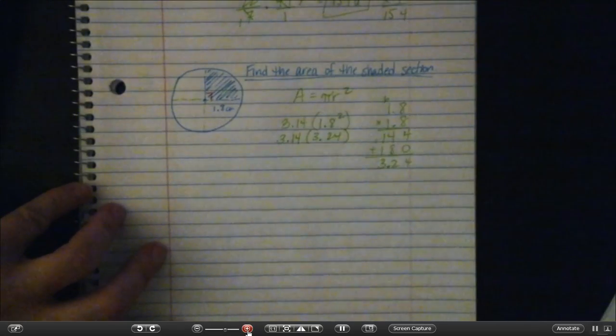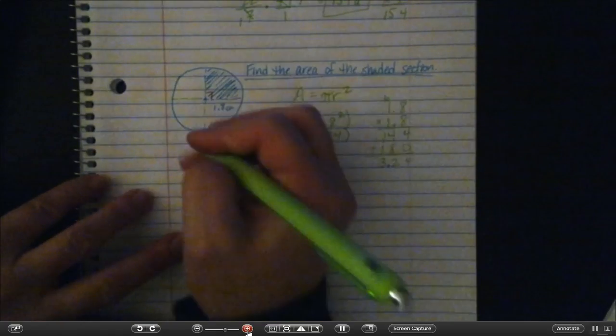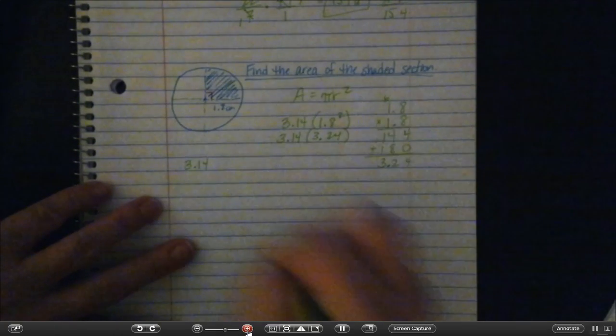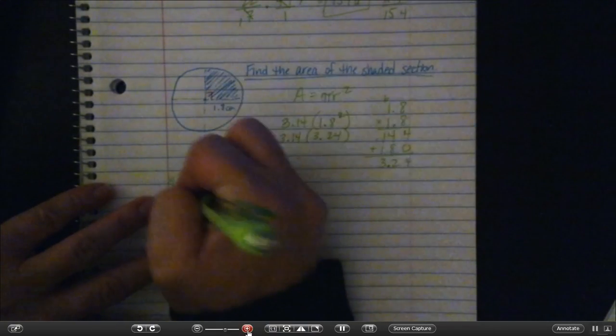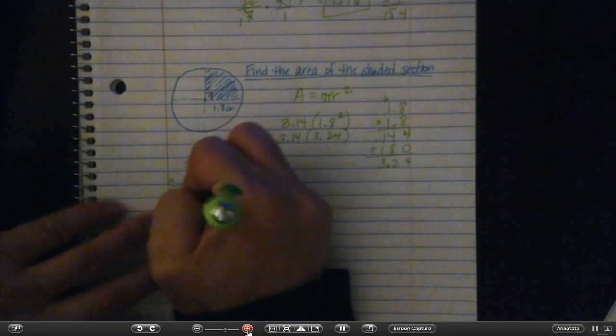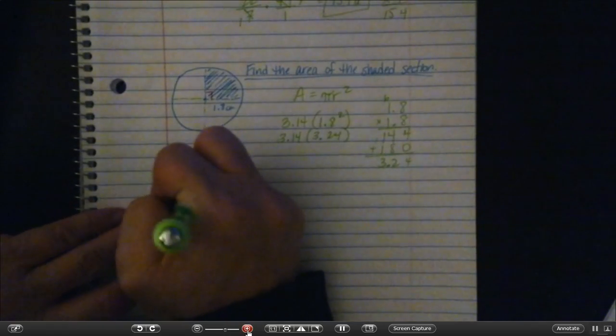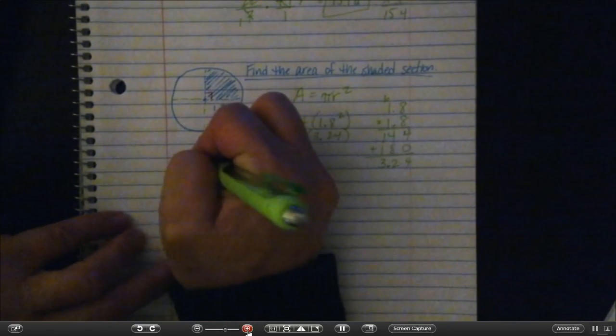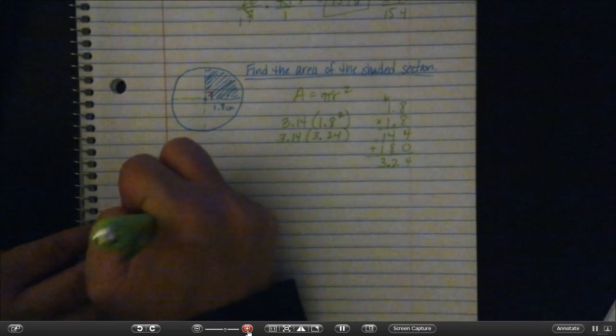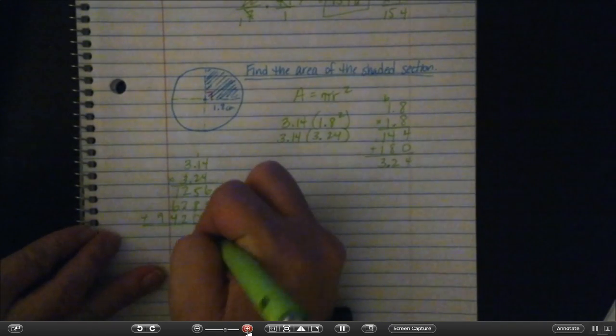Is that some kind of joke? That just seems silly. Okay, I'm going to do that over here. 3.14 times 3.24. I'm going to do that multiplication. 2 zeros now because I'm on the third one. Add that up.